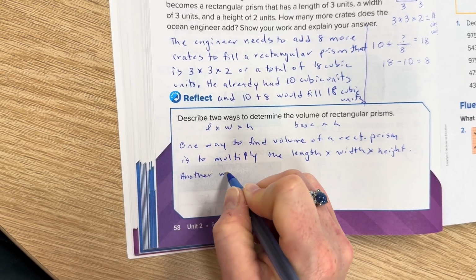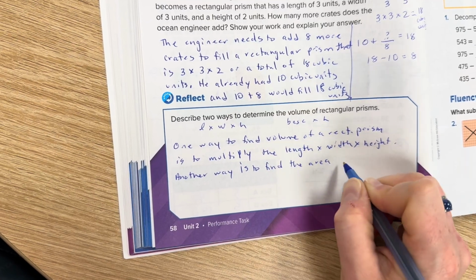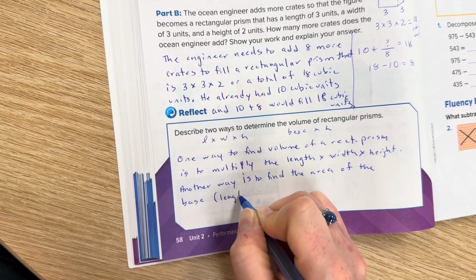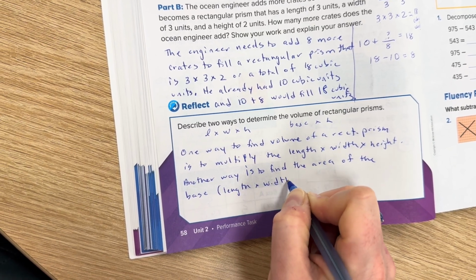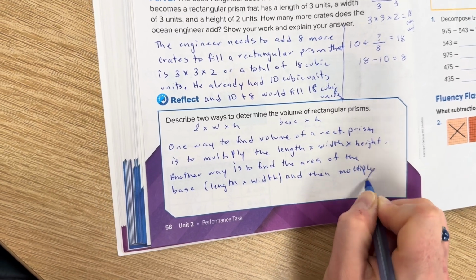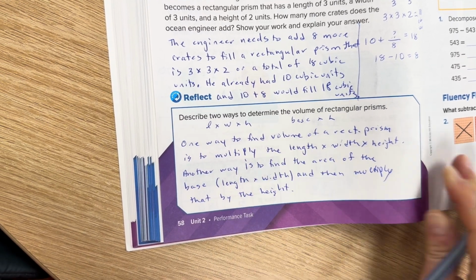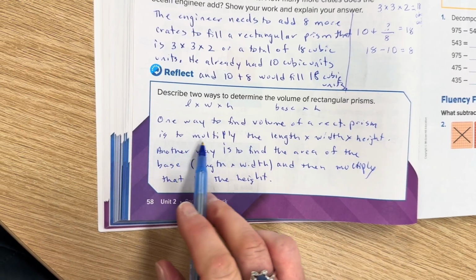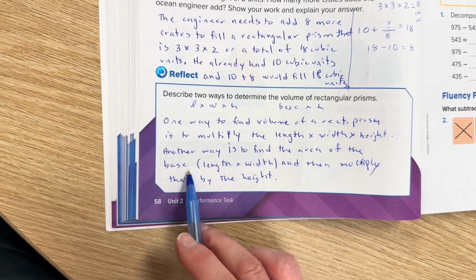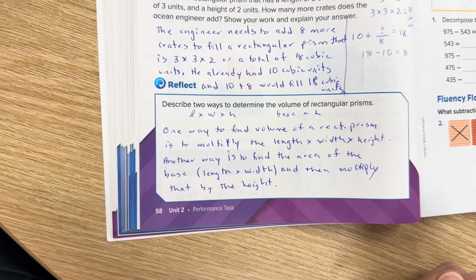Another way is to find the area of the base, and in parentheses I'll put length times width, and then multiply that by the height. So one way to find the volume of a rectangular prism is to multiply the length times width times height. Another way is to find the area of the base, length times width, and then multiply that by the height. Awesome.